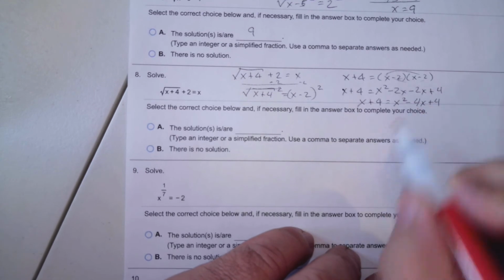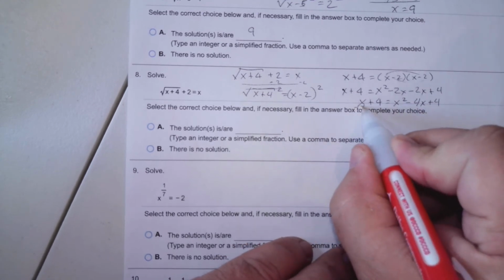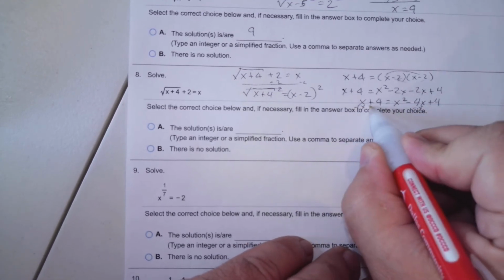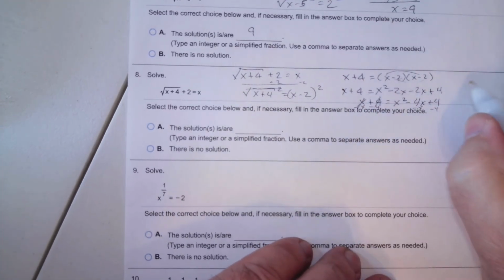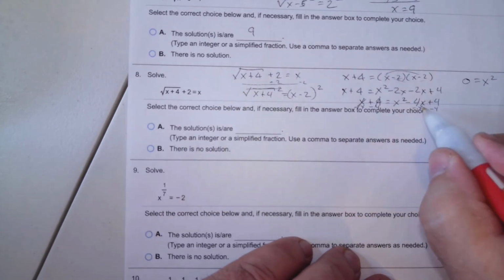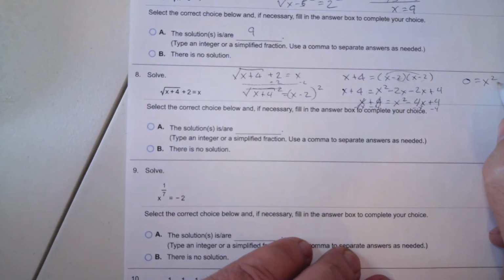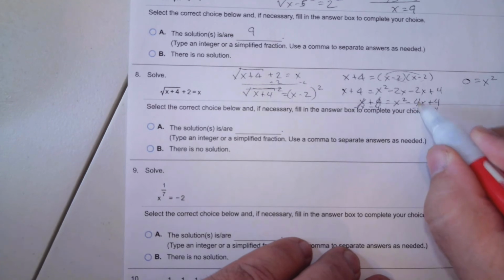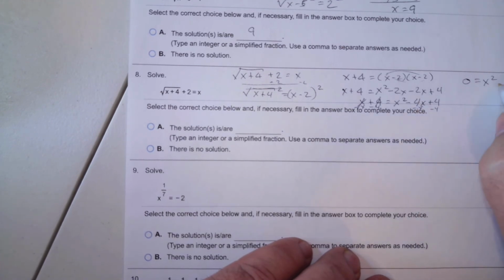Since it's quadratic, it has to equal 0, so we subtract x from both sides, and we subtract 4 from both sides. So 0 equals x squared minus 4x minus x, which is minus 5x. Positive and negative 4 cancel.